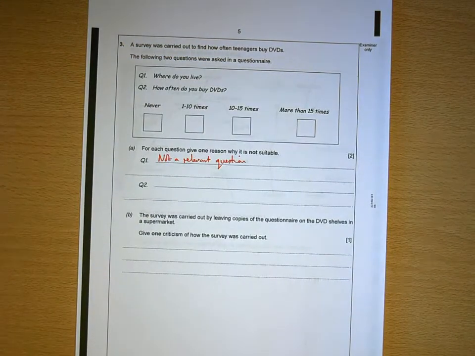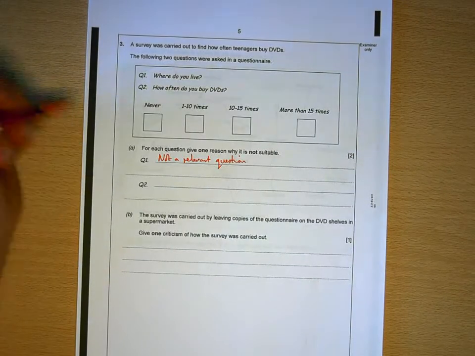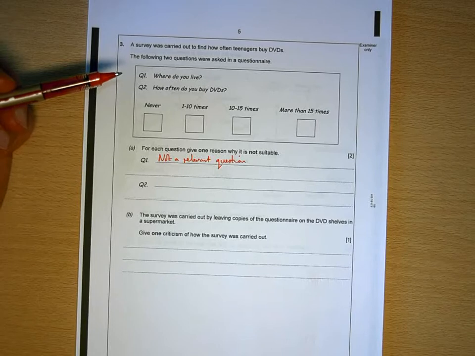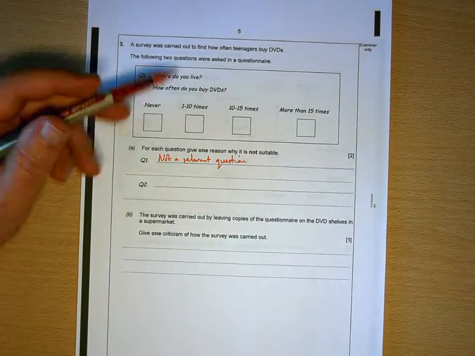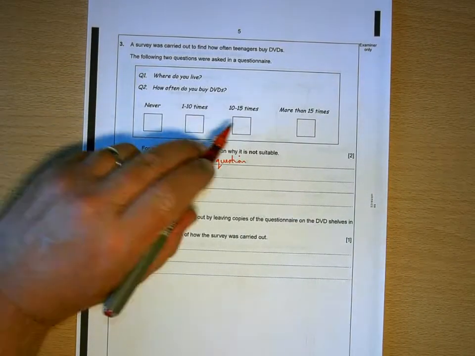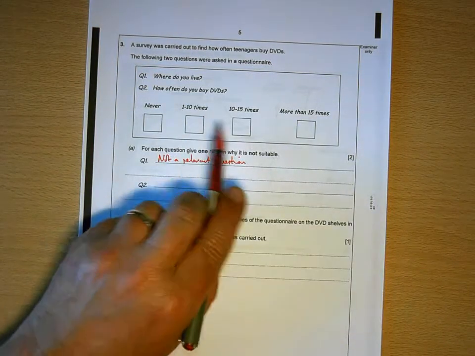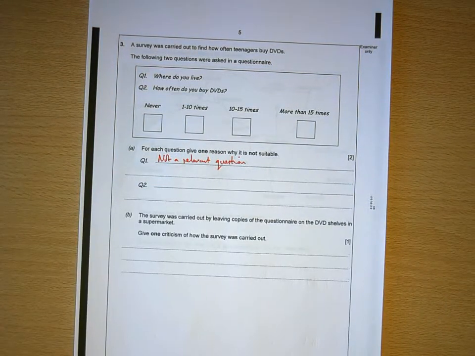Really doesn't matter where they live as to how often they buy it. And then for the second one, well, there's lots of different issues with this. The most obvious is you have an overlap between this one and this one. If I buy DVDs 10 times, which box do I tick?